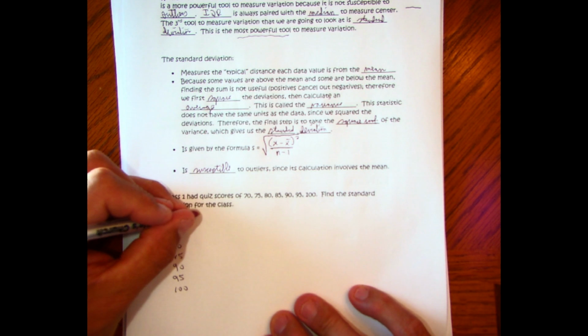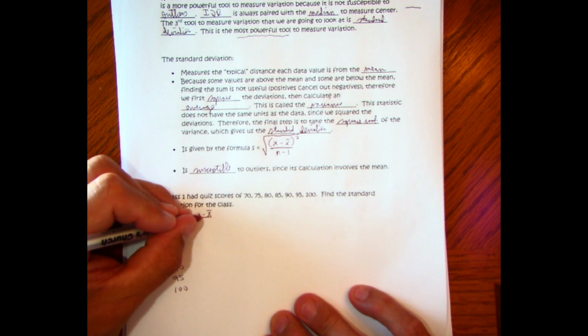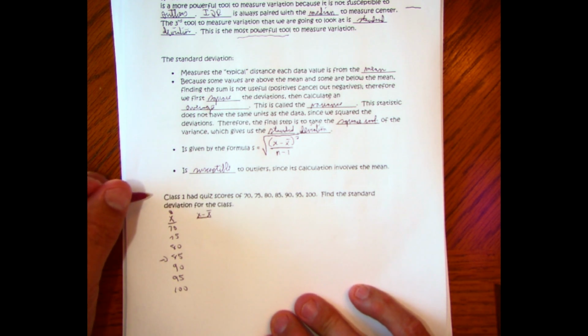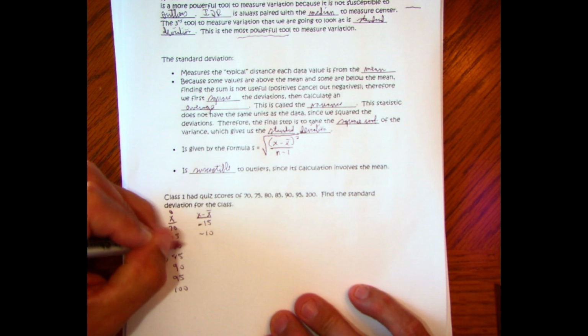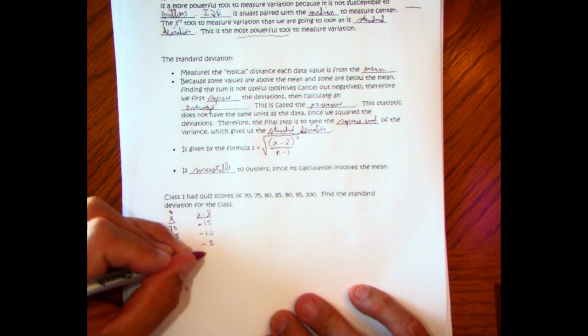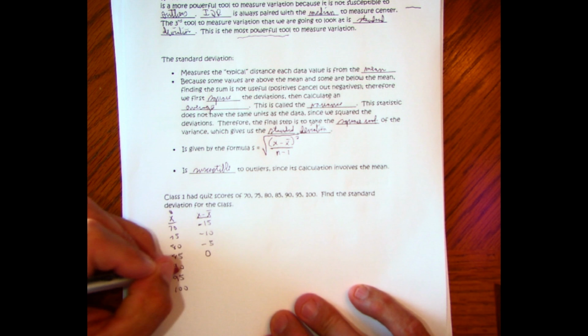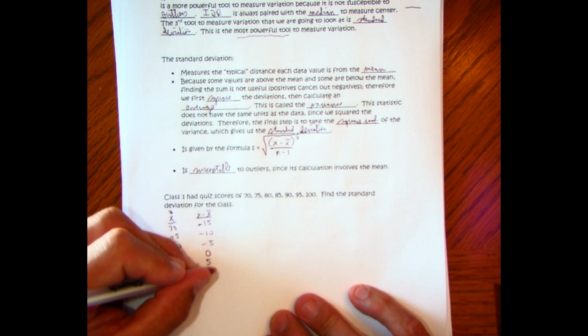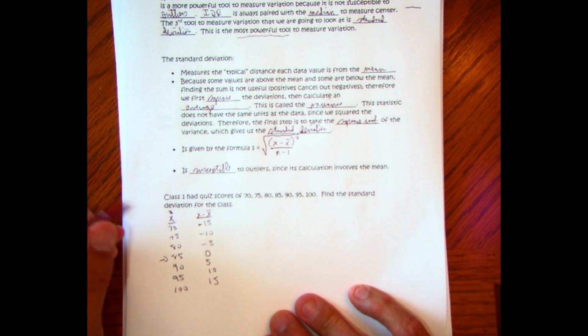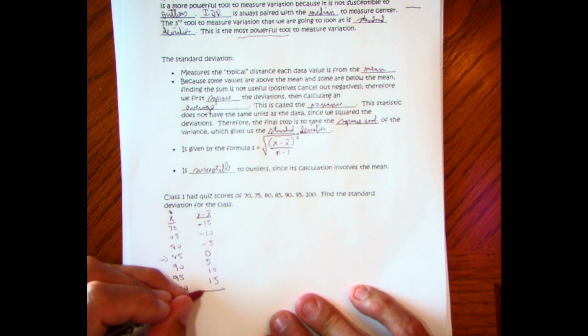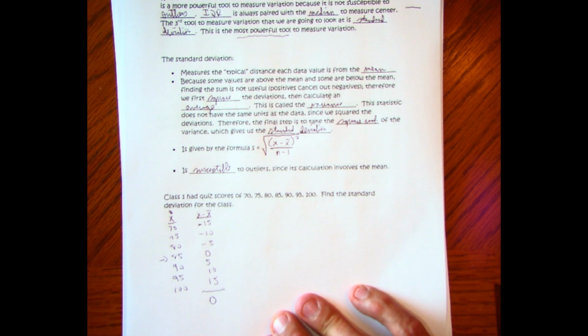So the first thing we're going to do is take each value and subtract it from the mean. So 70 minus 85 is negative 15. 75 minus 85 is negative 10. 80 minus 85 is negative 5. 85 minus 85 is 0. 90 minus 85 is 5. 95 minus 85 is 10, and 100 minus 85 is 15. Well, if you were to add all these deviations up, you would get a sum of 0. Well, that's not what we want to do.